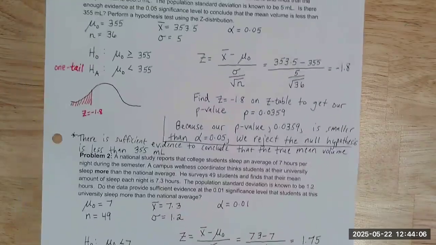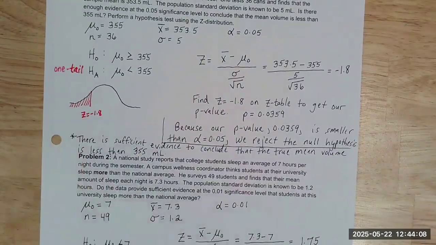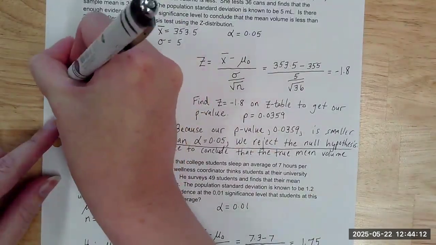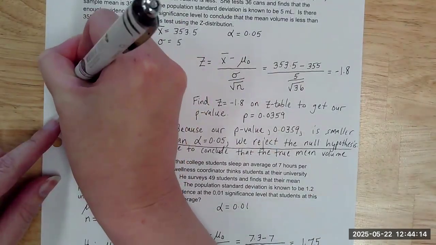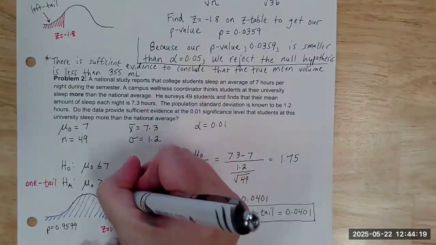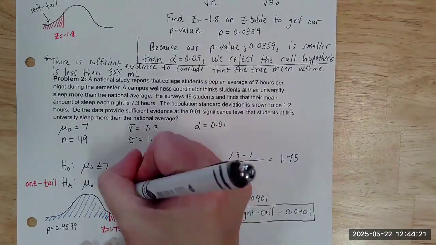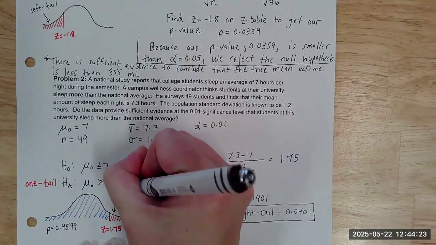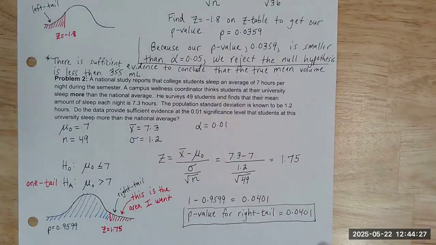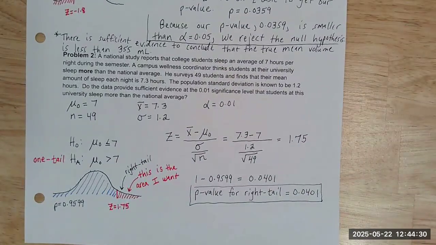This one up here was a left tail test, so I could write that up there, left tail. And then this one is a right tail. So left tail test, just take the number. Right tail test, 1 minus the number.